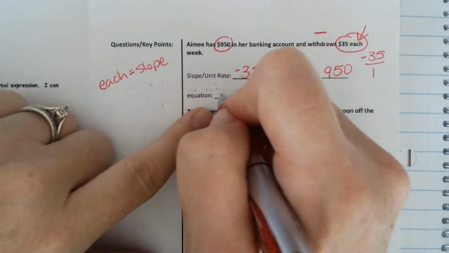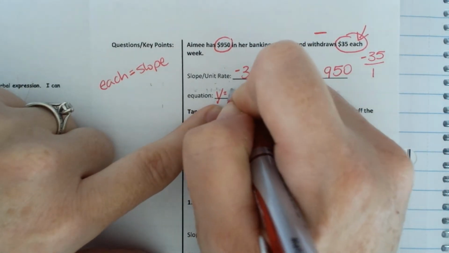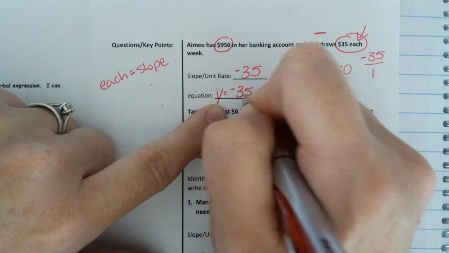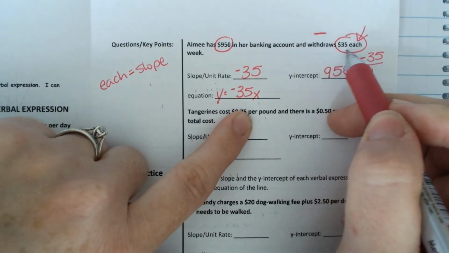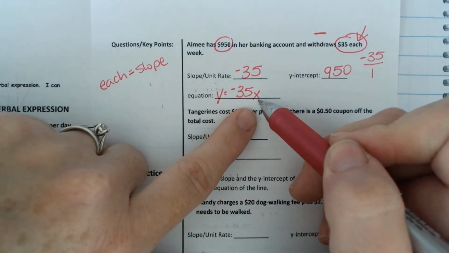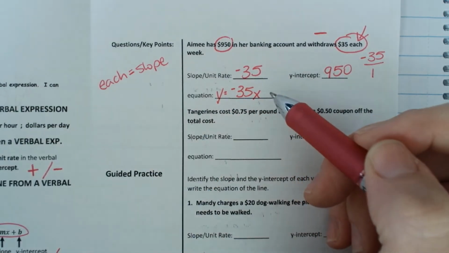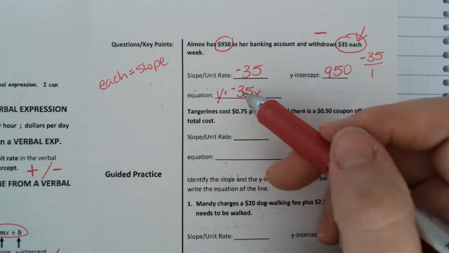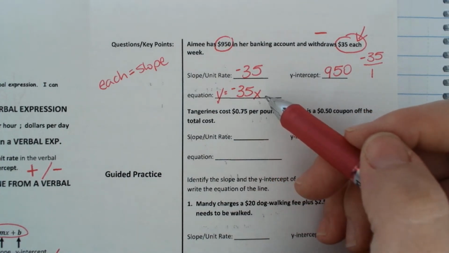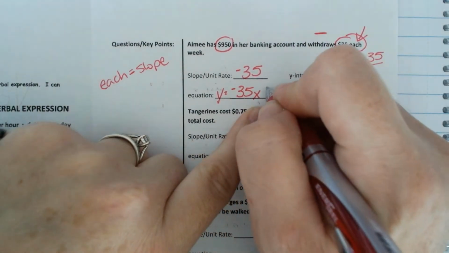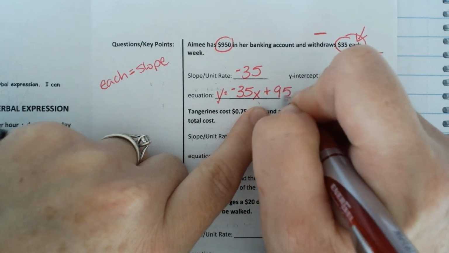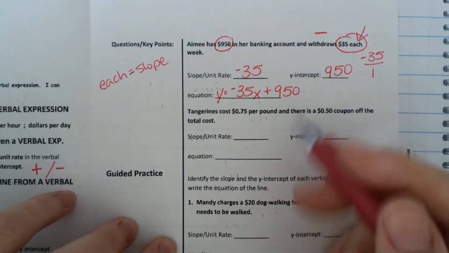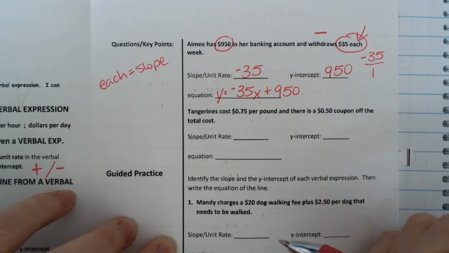So my equation is going to be y equals negative 35x. So that makes sense, $35 each week. So x can be the number of weeks, right? I'm going to subtract 35, or I'm going to multiply negative 35 by the number of weeks, right? Plus 950. That's my y-intercept.